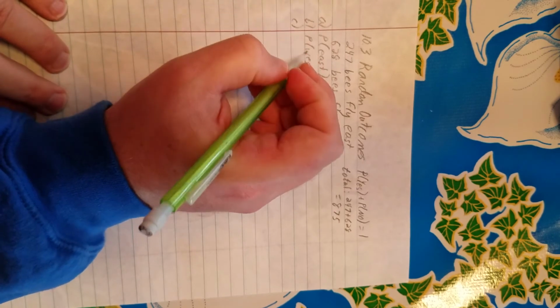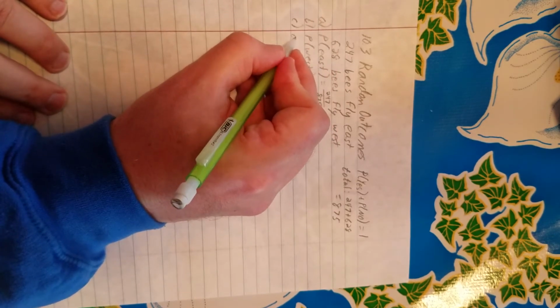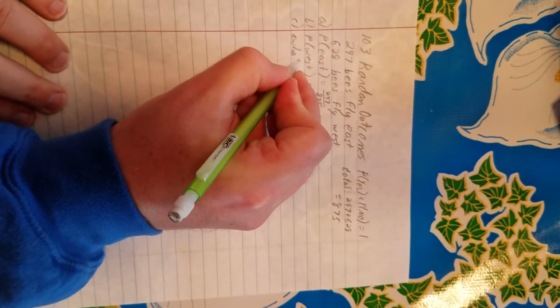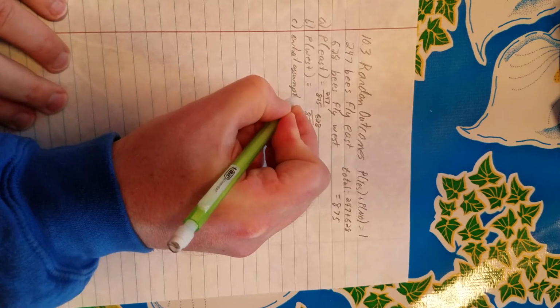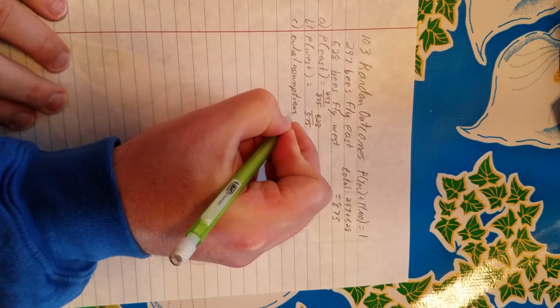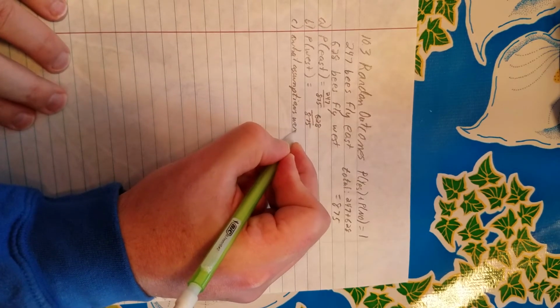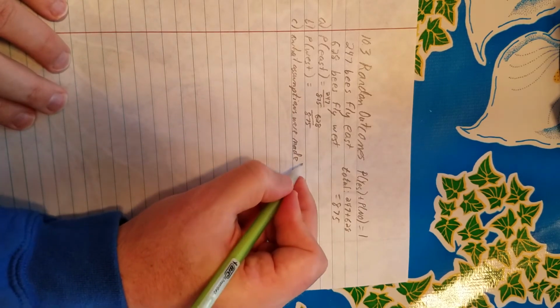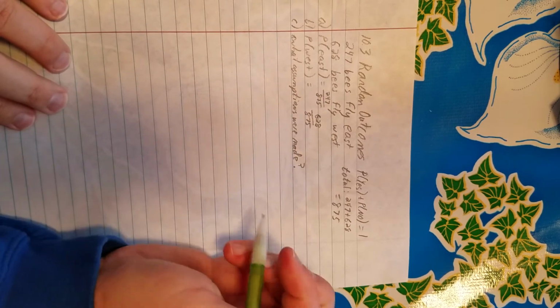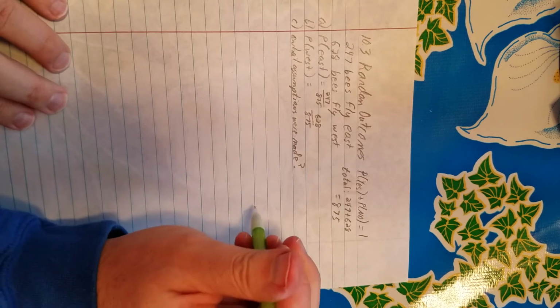Now the new thing, the third question is, what assumptions were being made here? So basically, what could cause this data to be skewed?